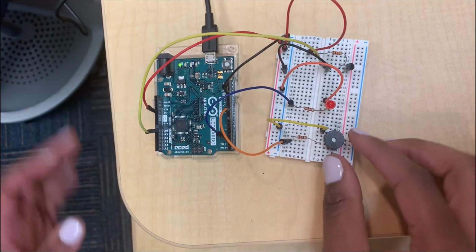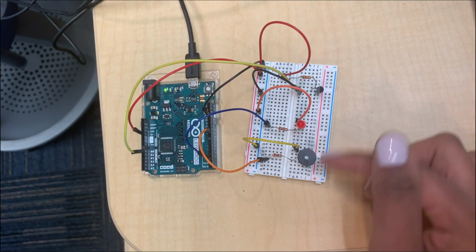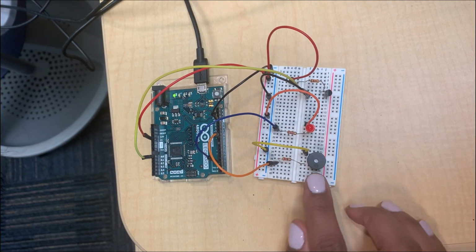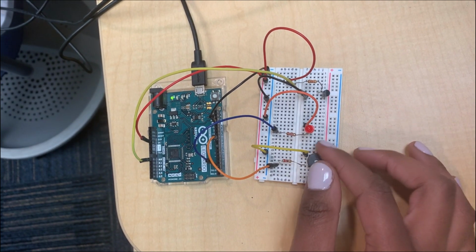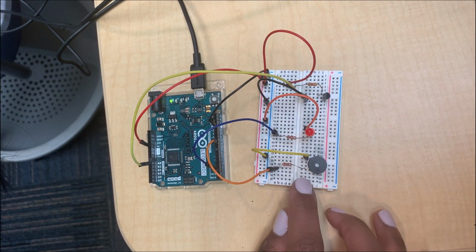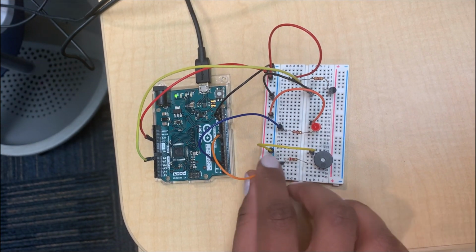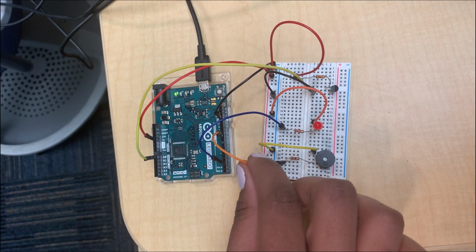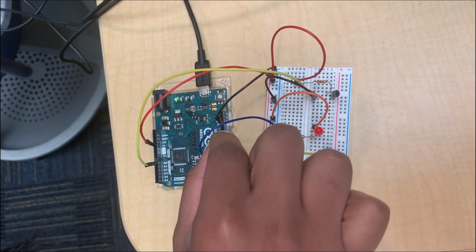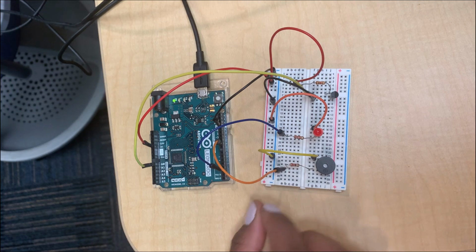Then for the buzzer, this has 2 sides, one negative and one positive. The negative is going to the ground, and then the positive is connected to this resistor that is followed by this orange wire, which is connected to the digital pin number 9.